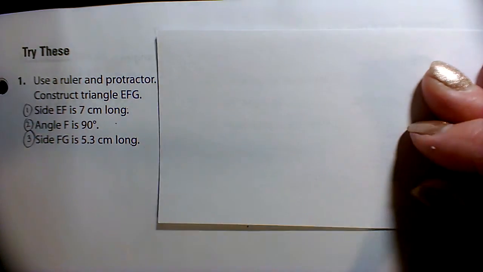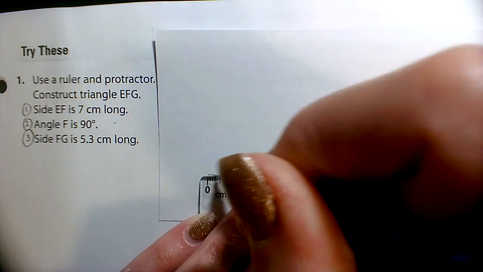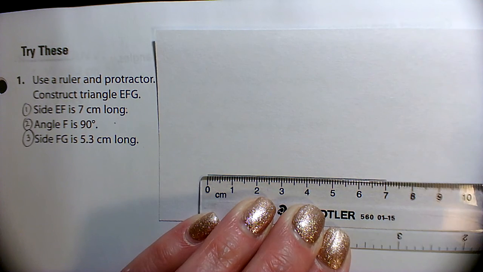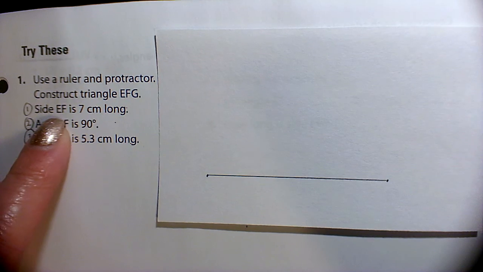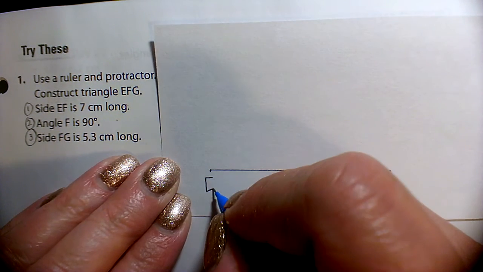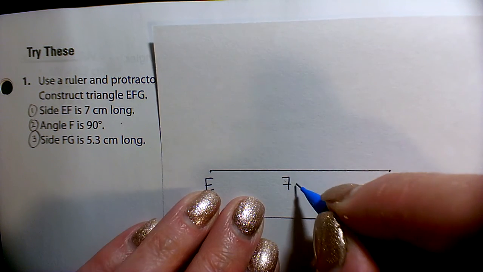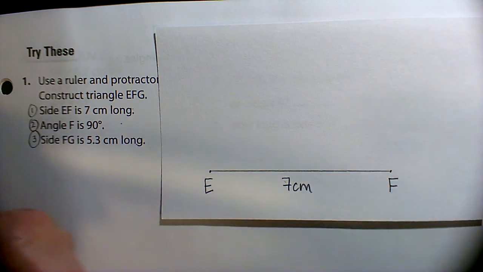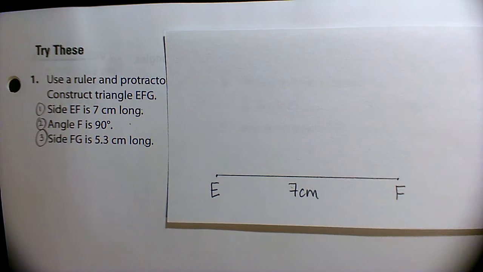And again, I'm going to draw it at the bottom so I can go upward. 7 centimeters, 0 all the way to 7. Okay, put a slight dot there, and I'm going to label it so that I don't forget what it is. And I go left to right, E to F, and it is 7 centimeters. All right, if you don't draw it out perfectly, right, 7 centimeters. Within 1 or 2 millimeters, I'm okay with, but if you drew me a 5 centimeter line, that's not going to cut it, right? Your triangle is going to be totally different.